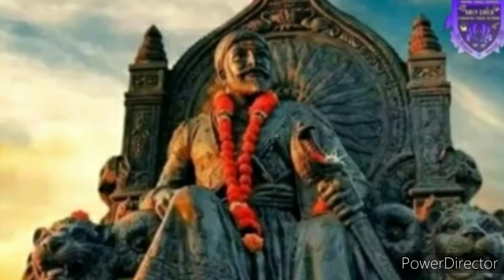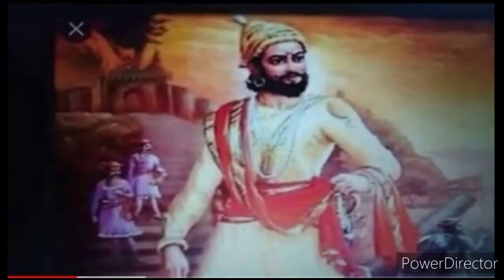The time in which Shivaji Maharaj lived was that of the medieval period. Now medieval period means what? See, medieval period means middle age. There are three types of period. First one is ancient period, second one medieval period, and third one modern period. Now we are living in the period called modern period. Shivaji's period is called the middle age or medieval period. And before Shivaji's birth, that period is known as ancient period, means the olden age.